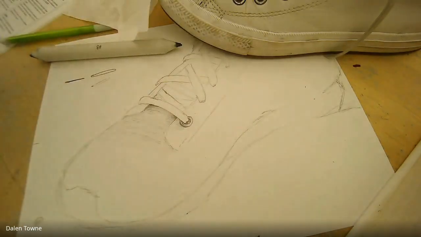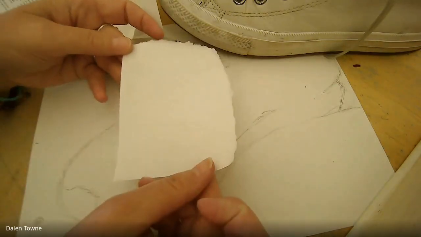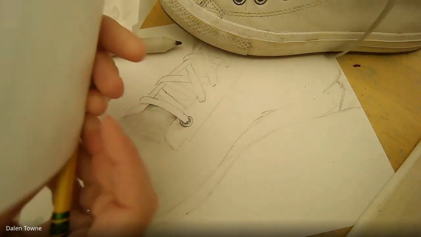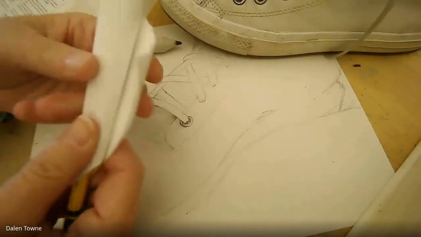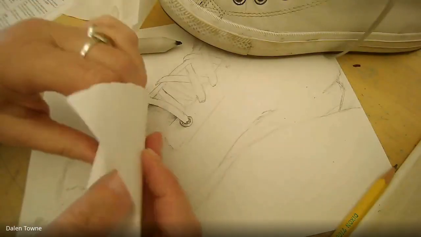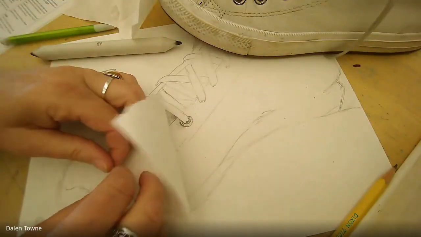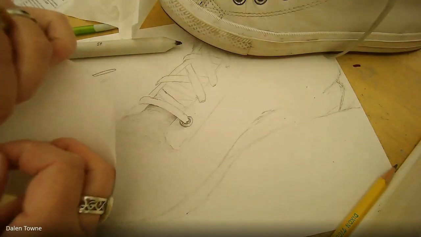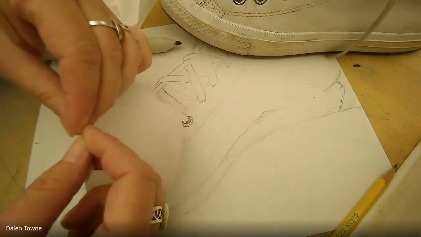You could also take a simple piece of drawing paper, curl it around your pencil like this so that it gets curved. Then pull the pencil out and tighten that curl so that you get something with a point on it. I'm going to show you how to curl one of these real quickly.